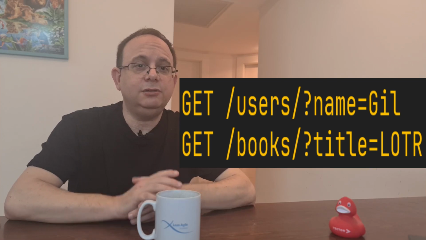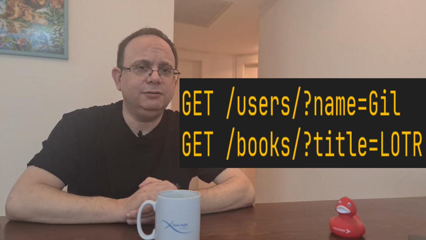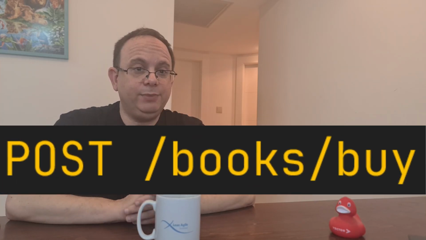We need to make sure that the right user is there so we can call the get API with the right ID. The same is with the book. We need the book and the user to be there and to be retrievable at the time we run the test. Okay, next API, the buying part.